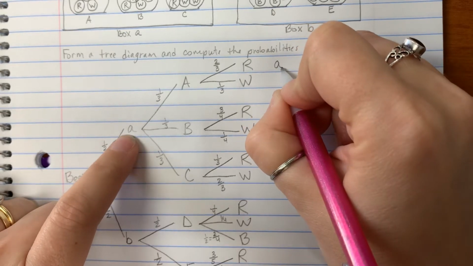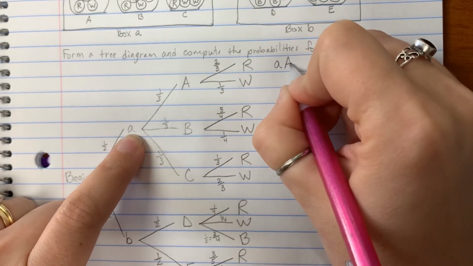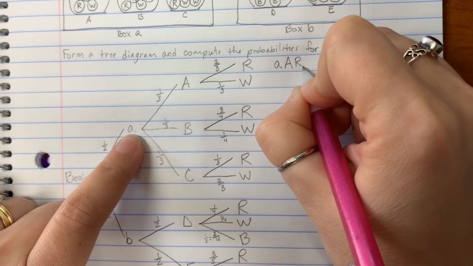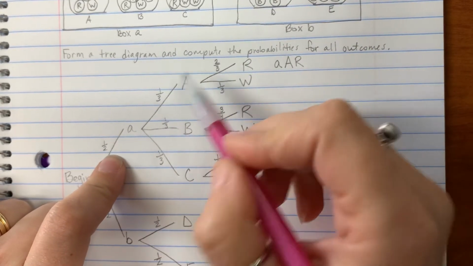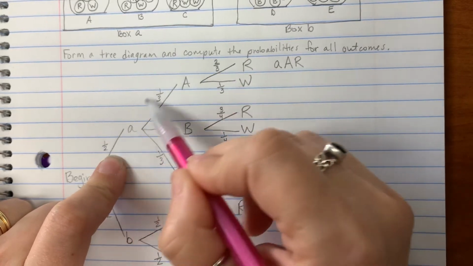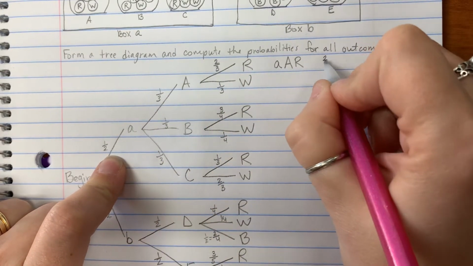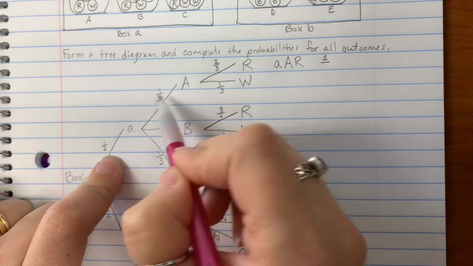I did a box A, urn A, and then a red ball. So that's 1/2 times 1/3 times 2/3. Well, that would be, multiply straight across, that'd be 2 on top out of 2 times 3 times 3.